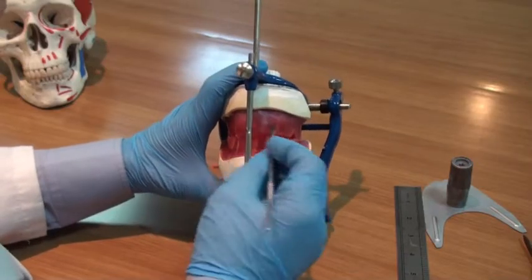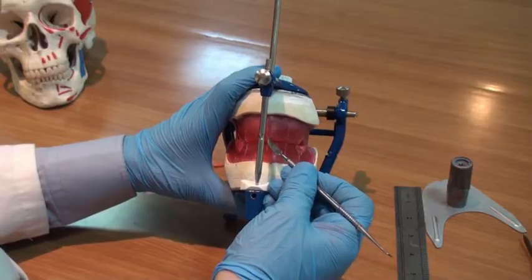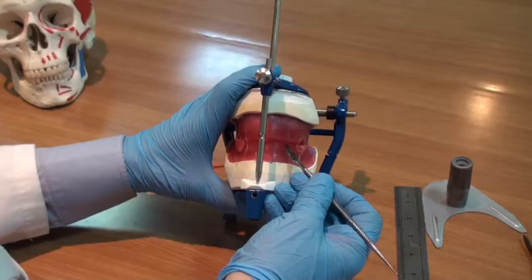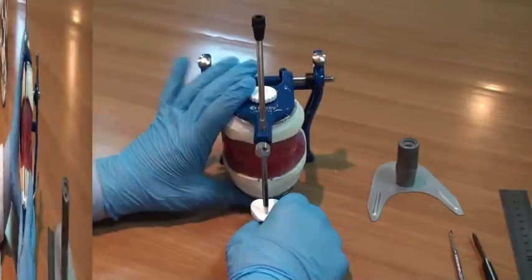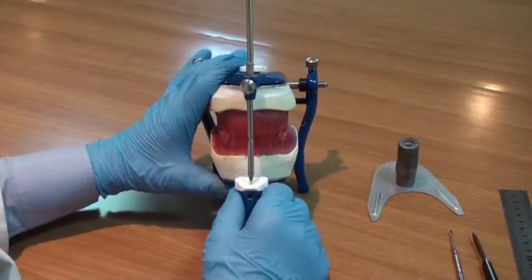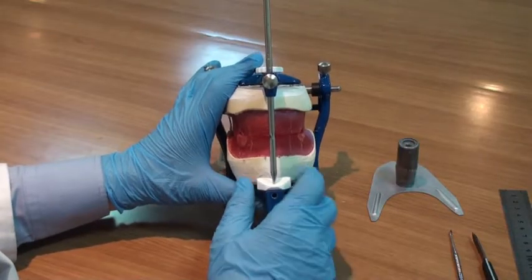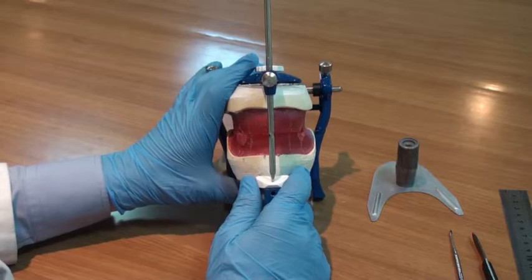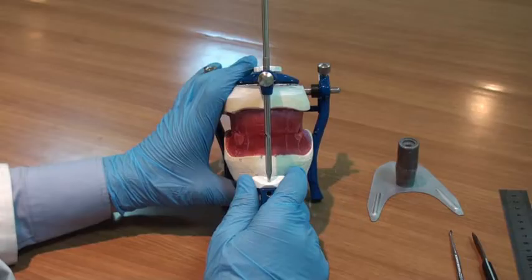Now, artificial teeth will be set into the wax surface, so it will give us the exact amount of lip support and buccal corridor exactly as the customized wax rim inside the patient's mouth. The fourth determinant, or information transferred from the patient's mouth to the articulator via the occlusion wax rim, is the proper placement of the occlusal plane.